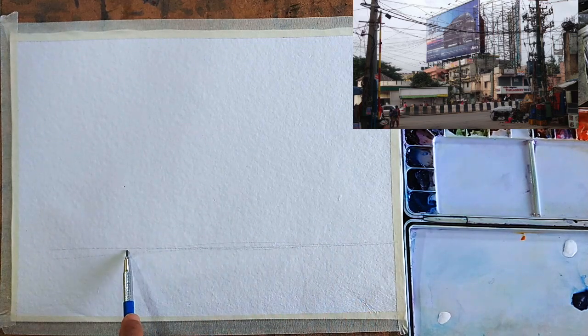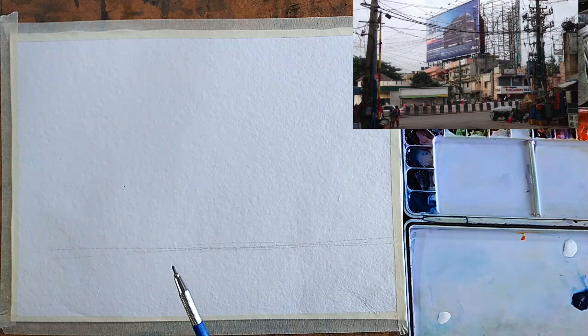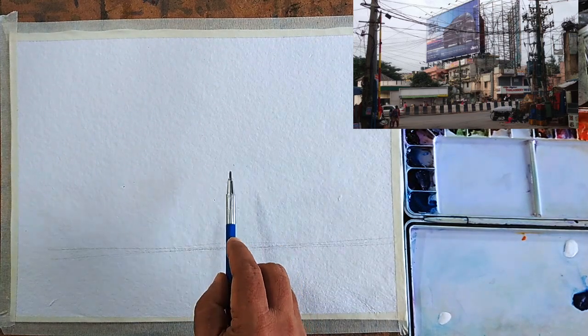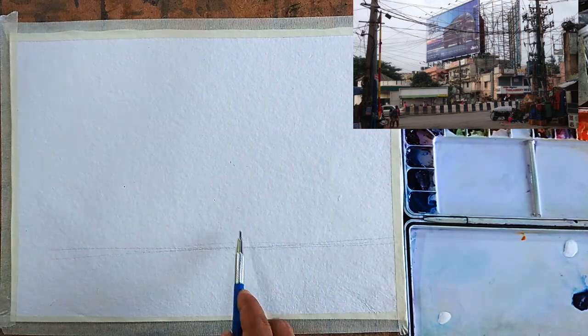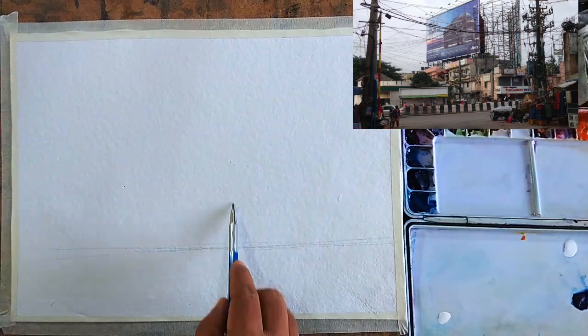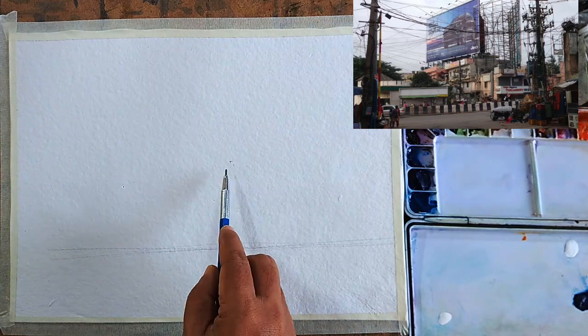Okay, so when it comes to the drawing, not much detail. We'll just see where the road is, the horizontal line showing the road. In fact, in the reference, this side is going up, so I don't want to show that. I wanted to make it a little horizontal, and somewhere here, somewhere below the middle of this portion, we have those buildings.